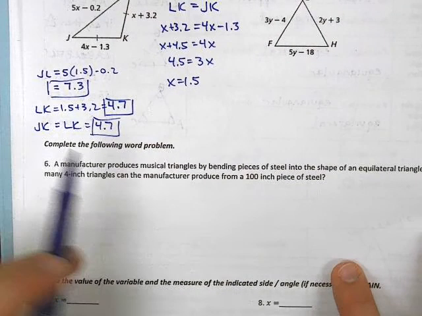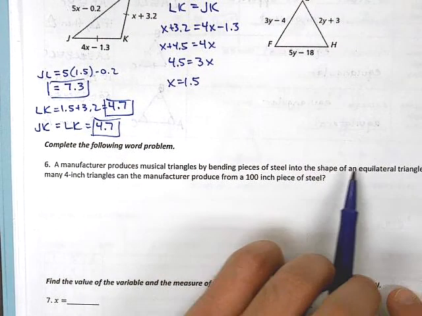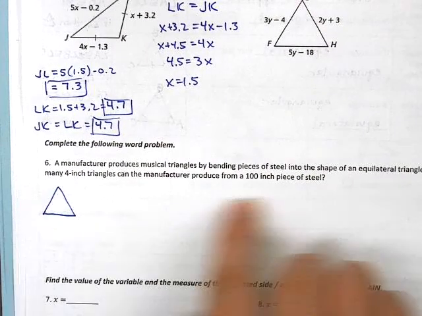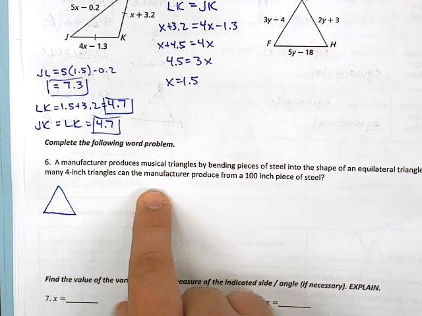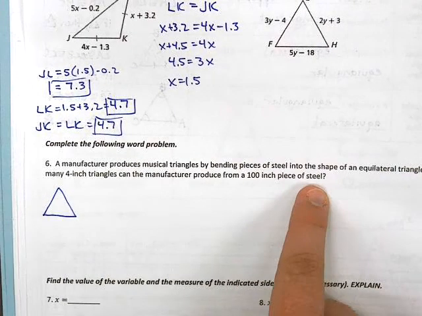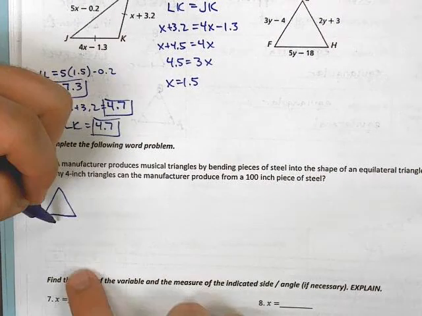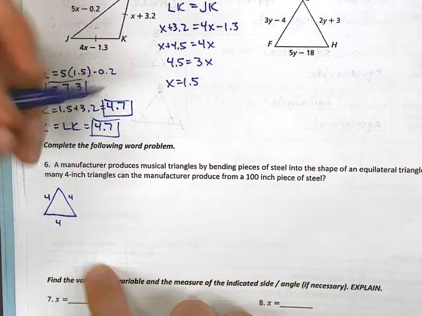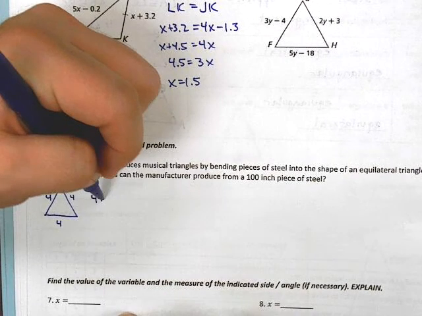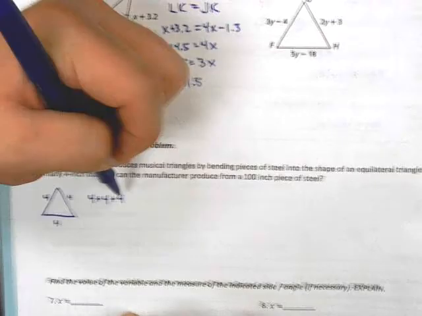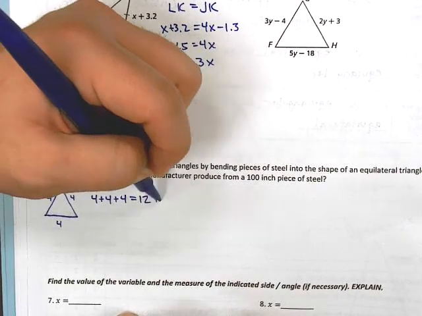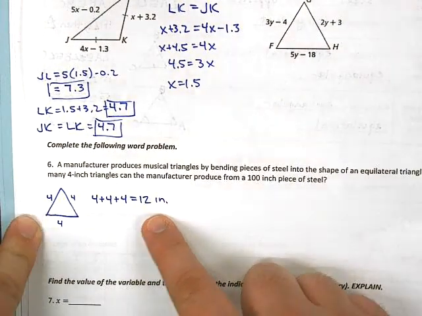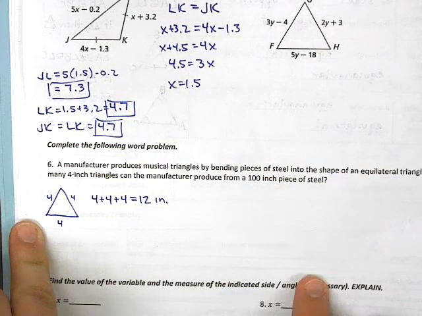A manufacturer produces musical triangles by bending pieces of steel into the shape of an equilateral triangle. Okay, equilateral triangle. Good. How many 4-inch triangles can the manufacturer produce from a 100-inch piece? Okay, so 4-inch triangle probably means that each side is 4, which means the perimeter, or adding all of them up, is 12 inches. Now, if you have 12 inches for one triangle, and you have 100 inches, what are you going to do to kind of figure this out?